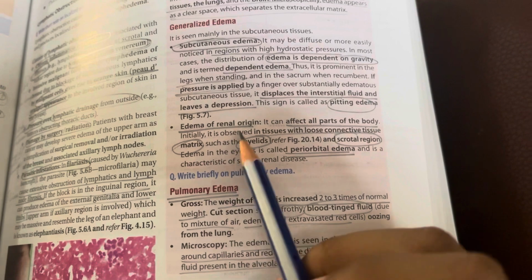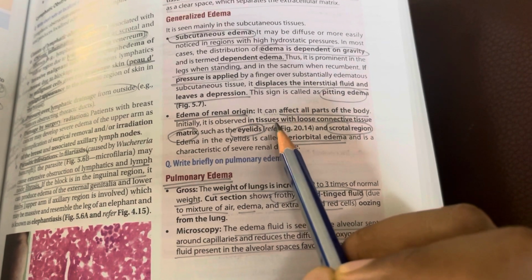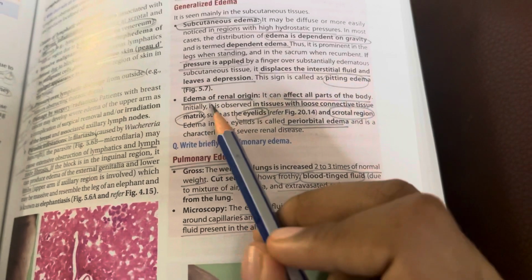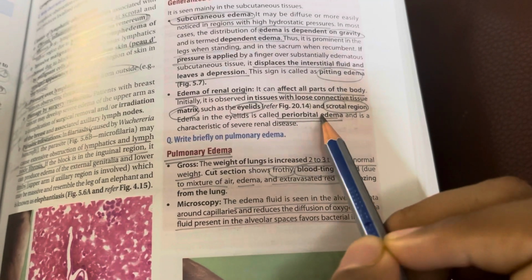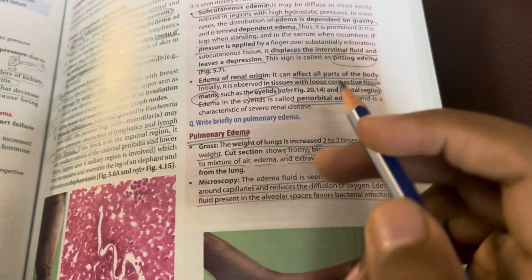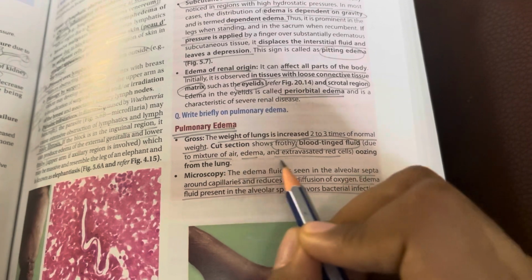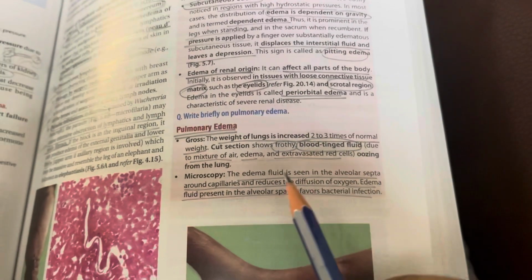Edema of renal origin affects all parts of the body, and is initially observed especially in tissues with loose connective tissue, such as the eyelids, periorbital edema, and especially in the scrotal region. Pulmonary edema is seen in left heart failure, and there is frothy, blood-tinged fluid because of a mixture of air, edema fluid and extravasated RBCs in the lung.